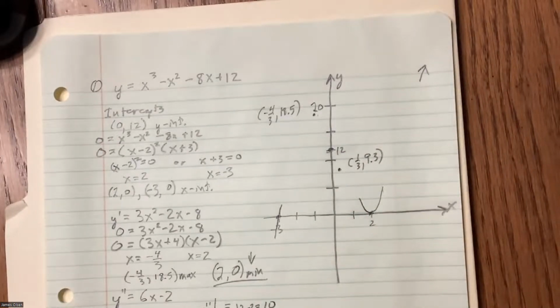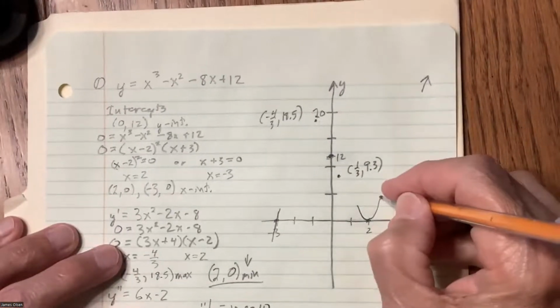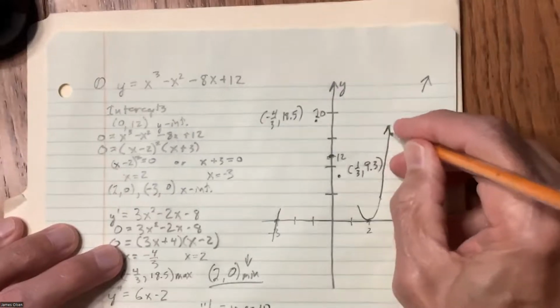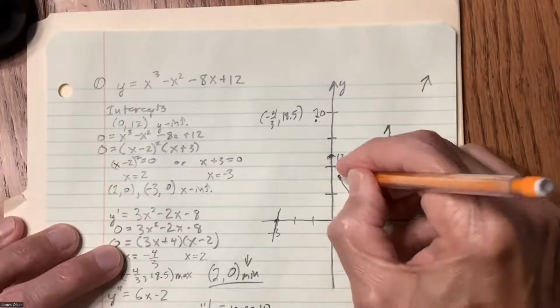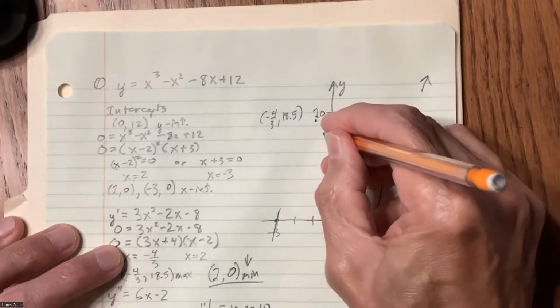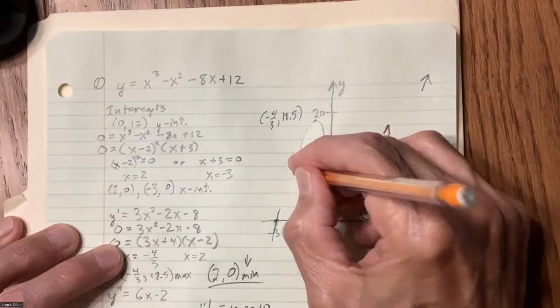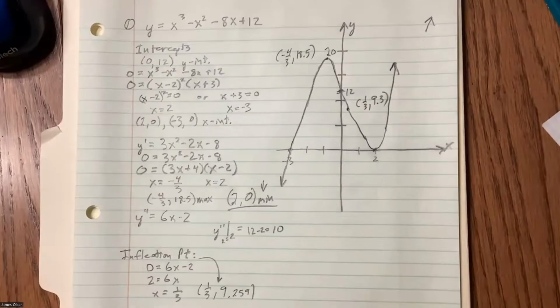And now I can graph the rest of this here. And here's my graph for number 1. If you need more points or you need a more accurate graph, then use technology.